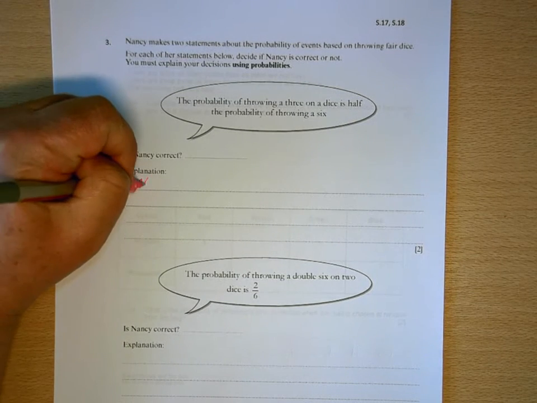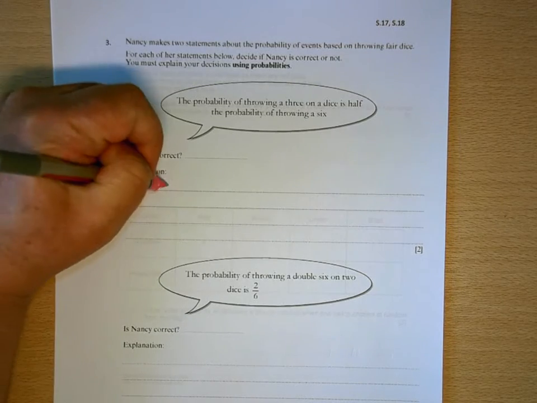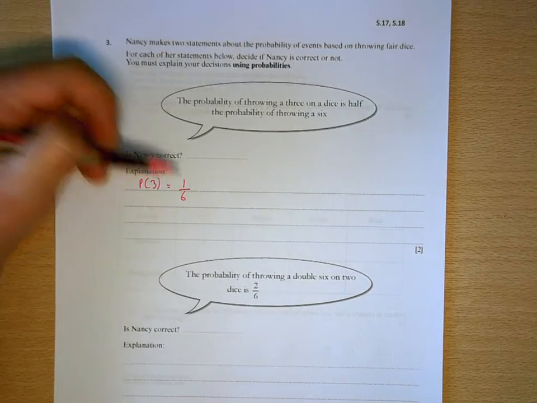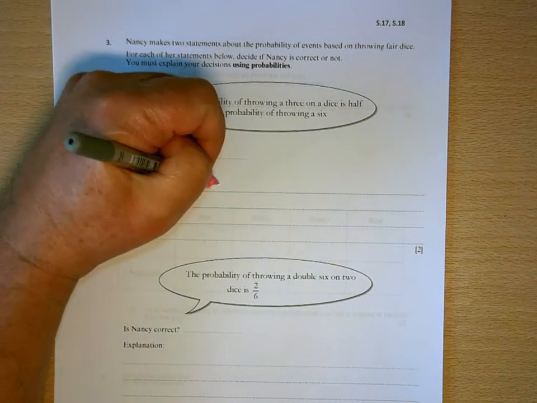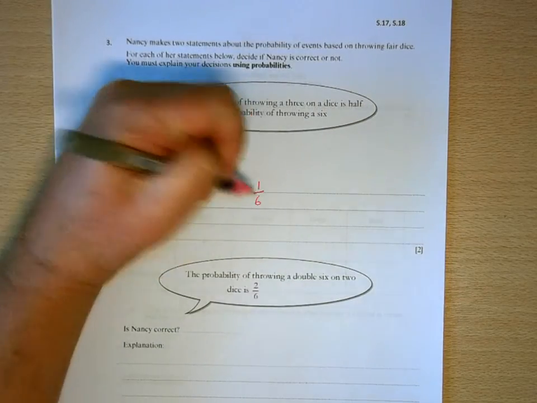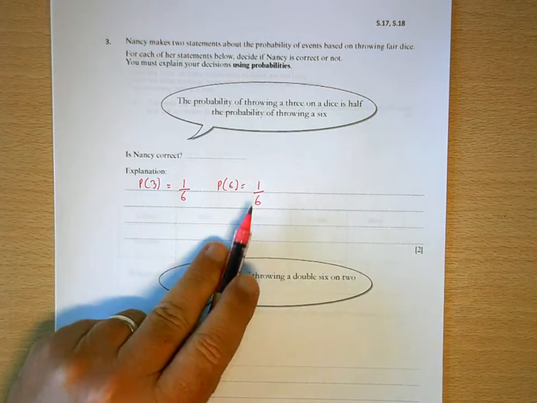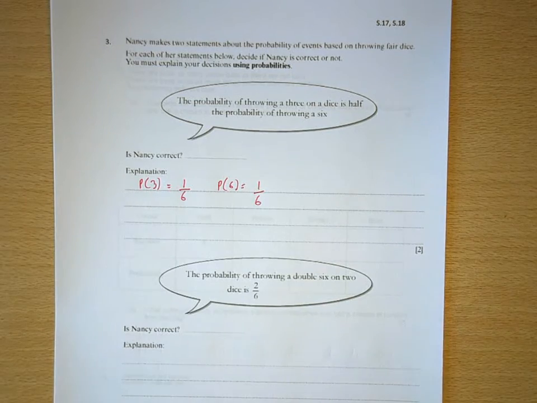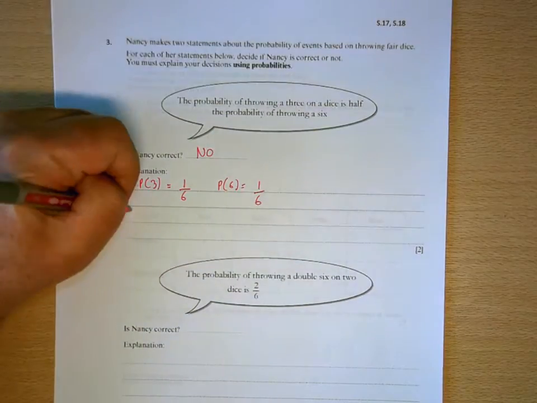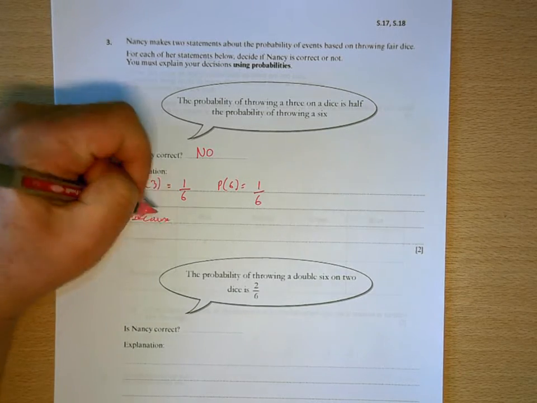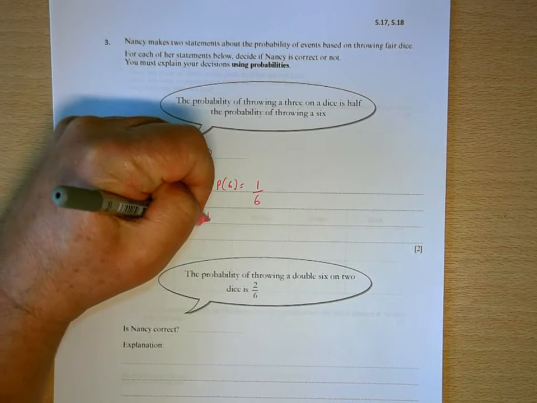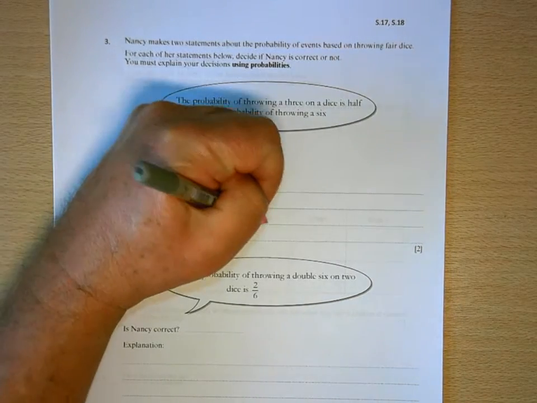So the probability of you throwing a 3 is 1 out of 6. There's 1 three out of 6 possible outcomes. And the probability of you throwing a 6 is also 1 out of 6. There's only one 6 on a dice out of 6 outcomes. So is she correct? No, because the chances are the same.